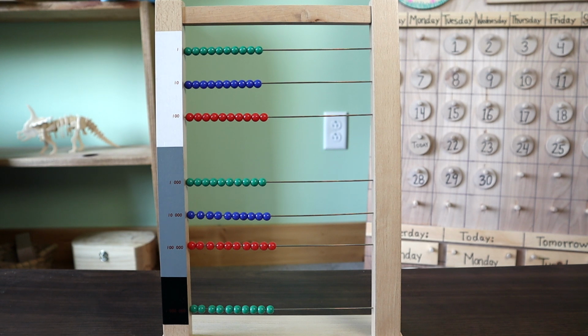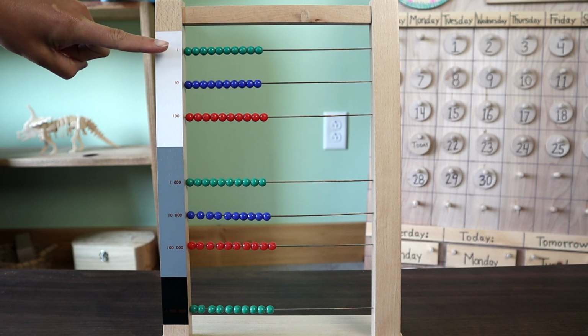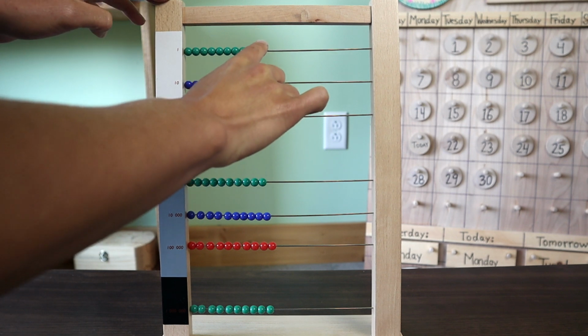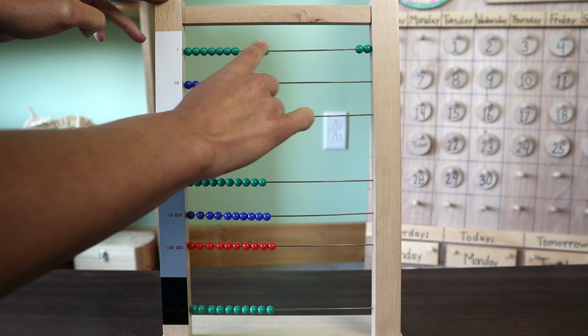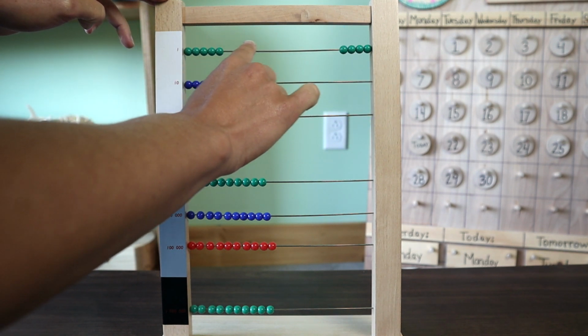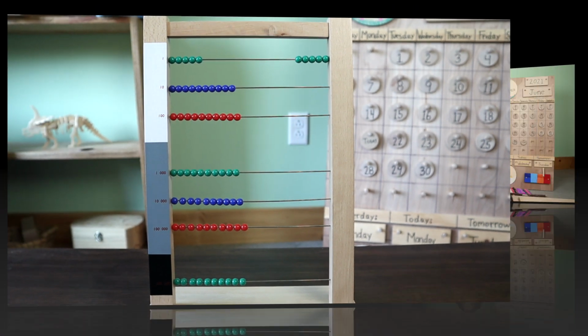This week, we are going to be counting to the number 5 using the large bead frame. So we are going to be counting the green beads, the units at the top. Let's count to the number 5 together. 1, 2, 3, 4, 5. 5 units. We still have one more thing to count today.